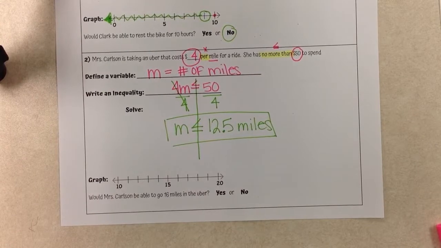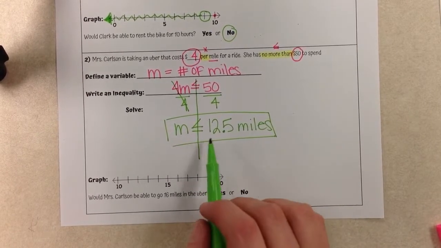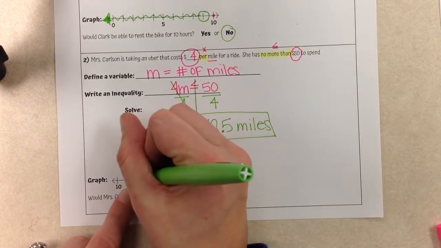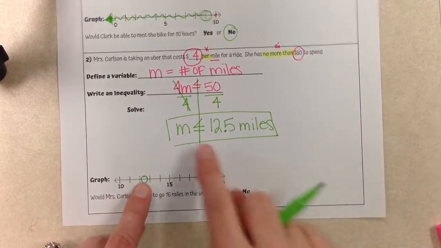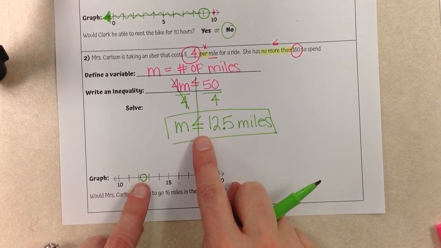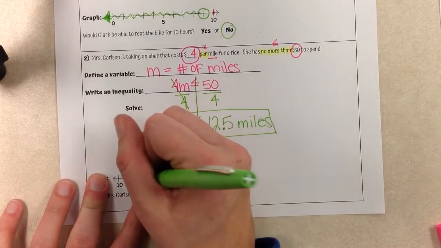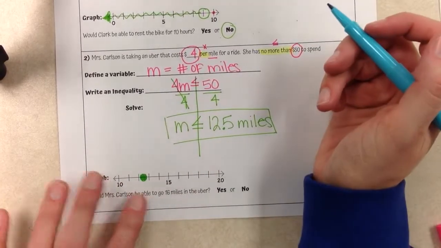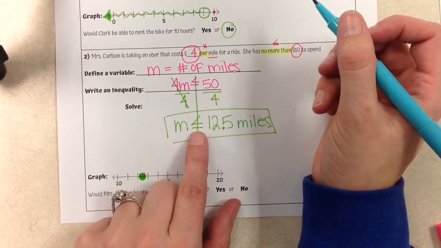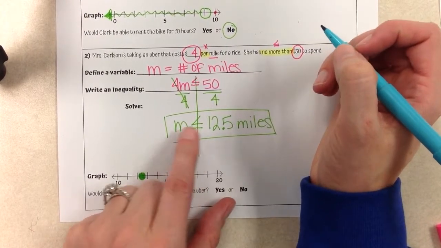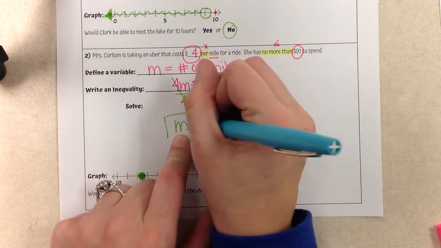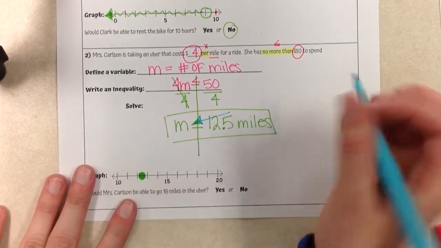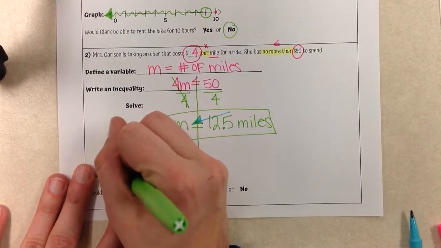All right, for graphing, 12.5 is in between 12 and 13, so we have 10, 11, 12. So right in between those two tick marks, I'm going to draw my circle. Since there's the line under the inequality, that's the equal to part, we have to shade it in. And then we're looking at what direction we need to shade. Well, this is less than or equal to, which less means left, but also as long as our variable's on the left, it looks like an inequality pointing in the direction we need to shade, which in this case is pointing to the left.